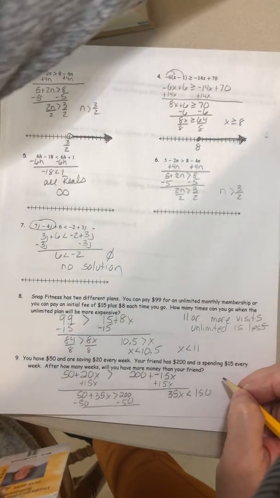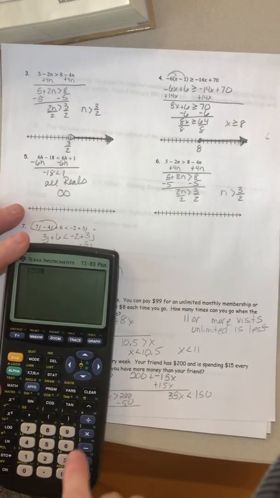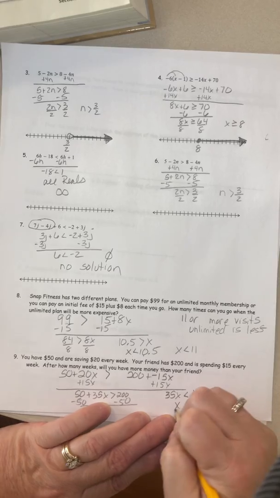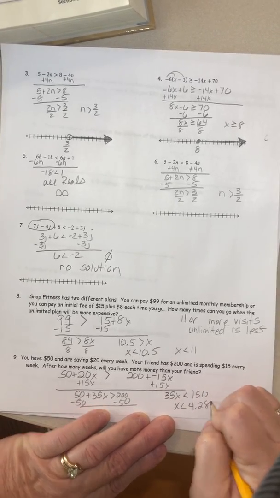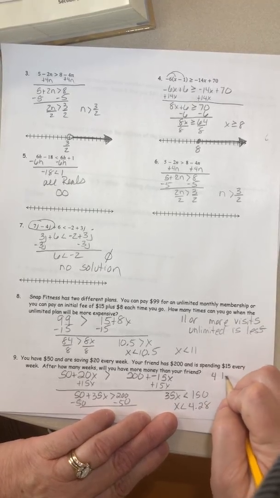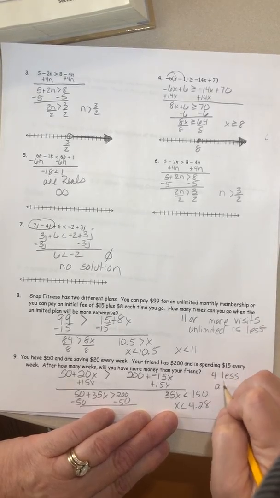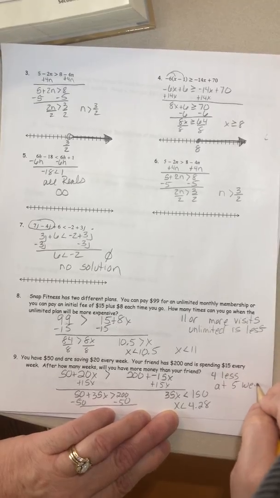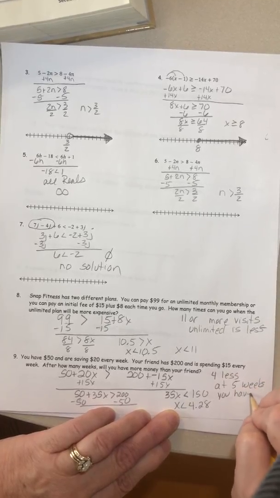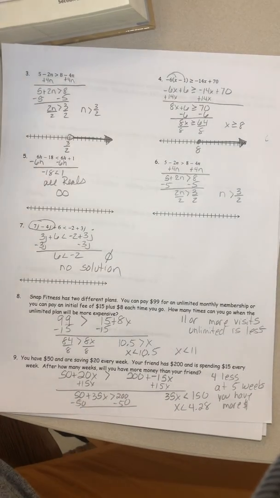Let me grab my calculator here. 150 divided by 35 equals 4.28. So x is less than 4.28. So at 4, you are less. And at 5 weeks or more, I would say at 5 weeks, you have more than your friend. I'm just going to say after 5 weeks, you have more money.